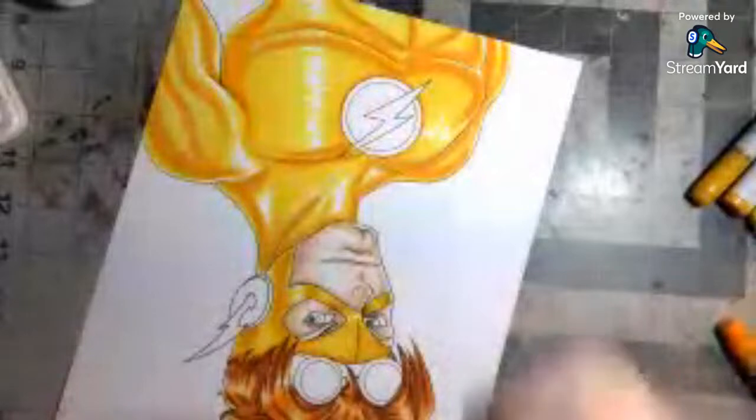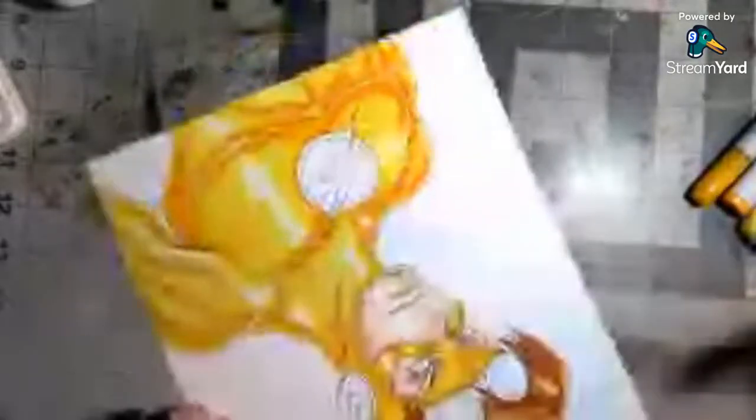Let's bring in some gold. Maybe some warm grays as well. I need to use that as well.